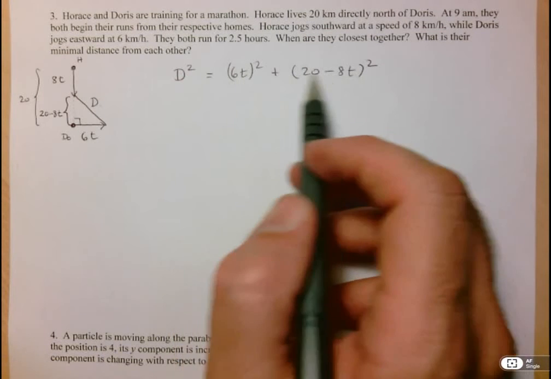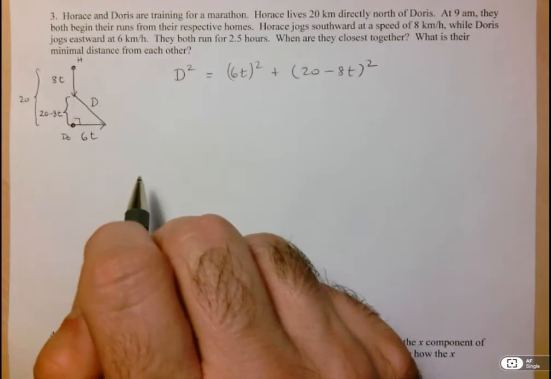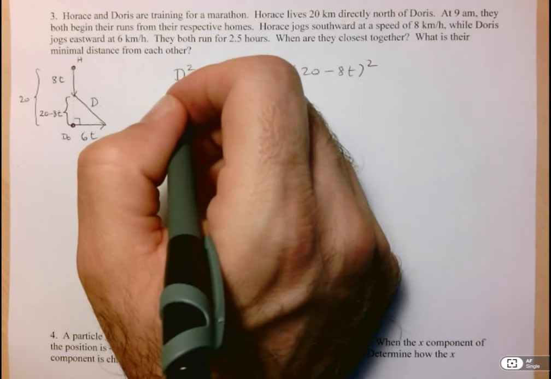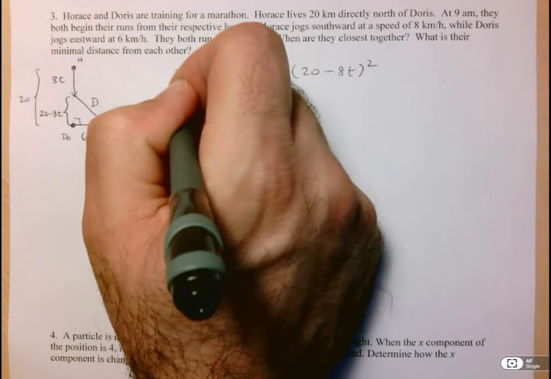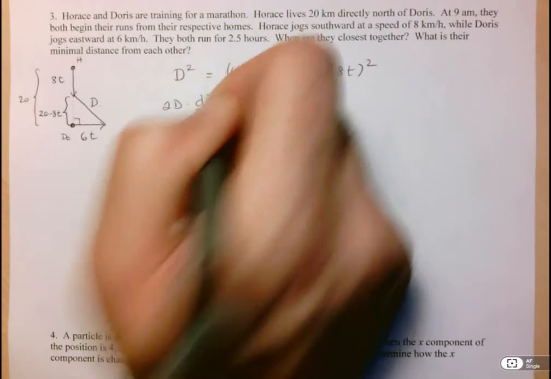If you did do it, perfectly fine. But let me take the derivative of both sides with respect to t. So here, this is capital D squared with respect to t. So first I take derivative of D squared with respect to D, which is 2D, times the derivative of D with respect to t. Okay?